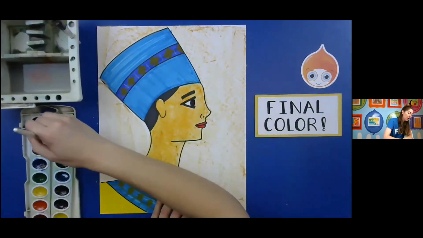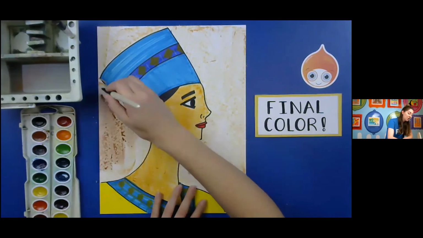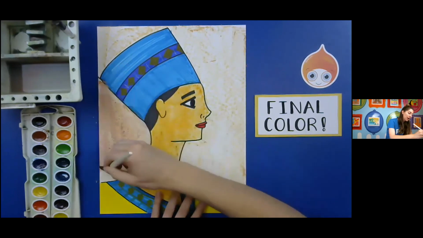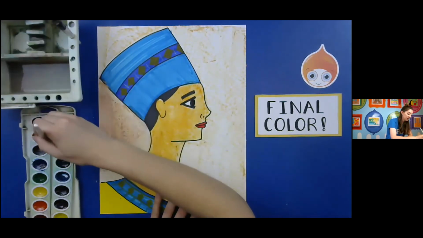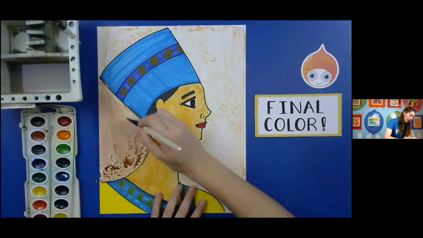But I'm going to use my brown, and I'm just going to paint over the pastel. Look what happens. You can see my color of oil pastel underneath, and then the brown that's dark kind of fills it in. So we're going to go ahead and just finish that for the whole background.